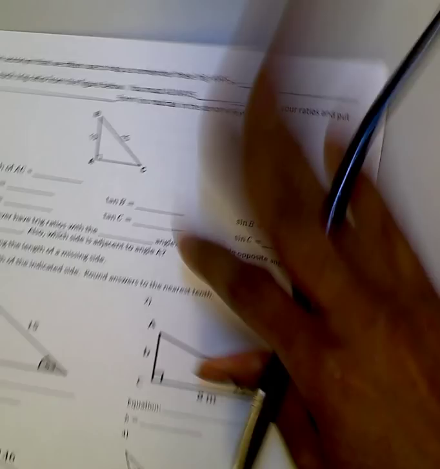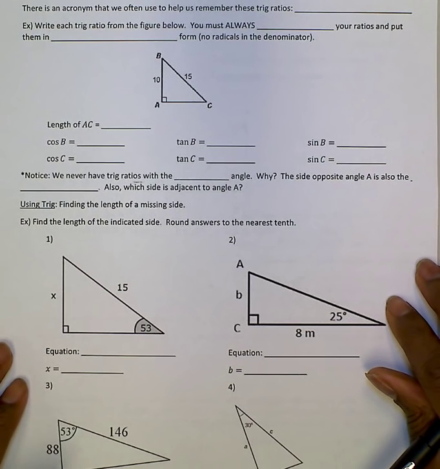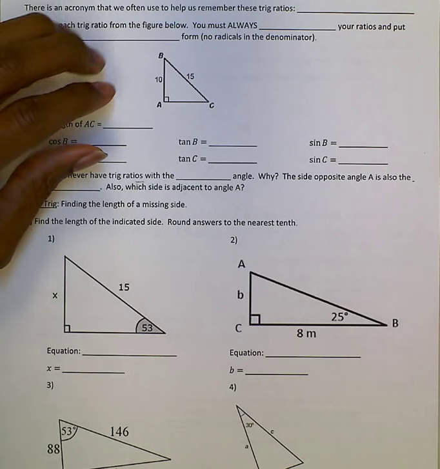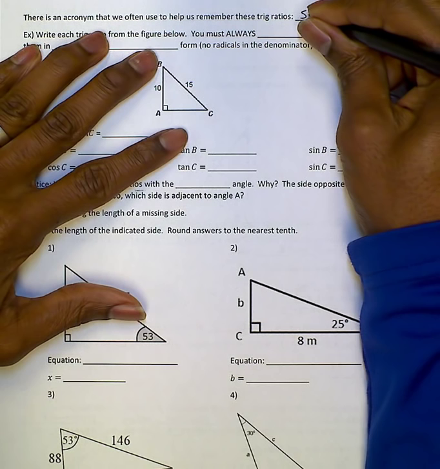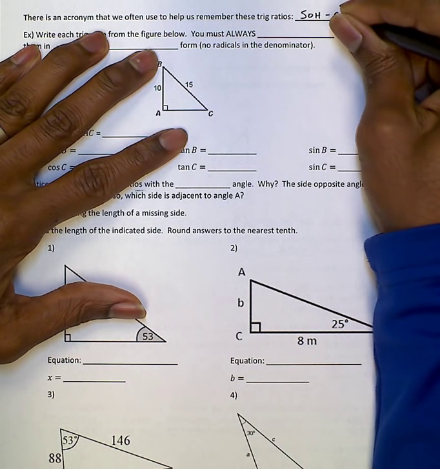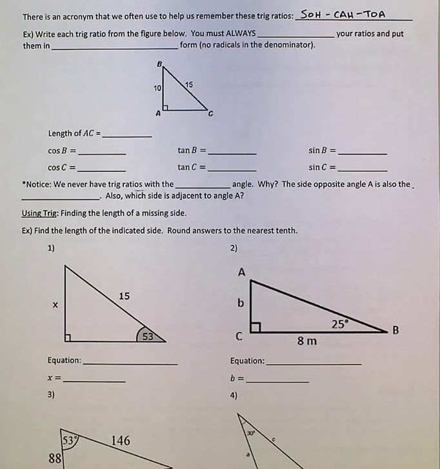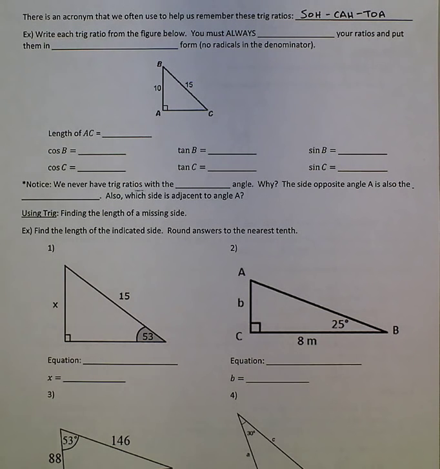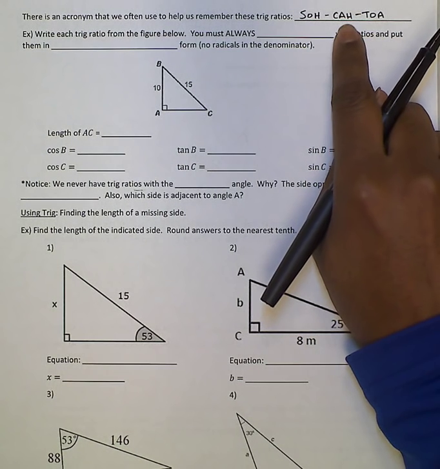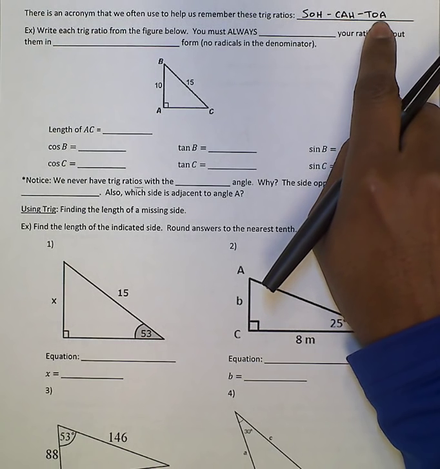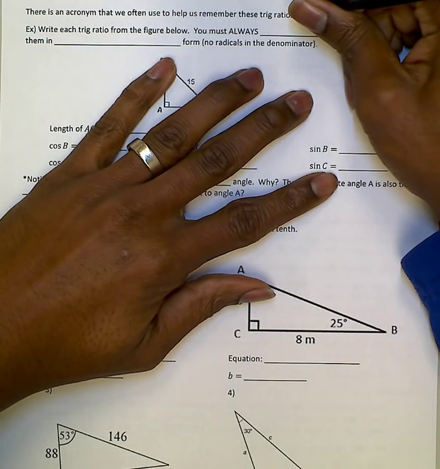Now you might have thought, wow, I'm not going to be able to set up those ratios that fast. But here's a common acronym that's used to remember those trig ratios. It goes SOHCAHTOA. Essentially this helps us remember our ratios. Sine is opposite over hypotenuse. Cosine is adjacent over hypotenuse. Tangent is opposite over adjacent. I've got a couple different ways to remember that that I can help you out with if you have questions.